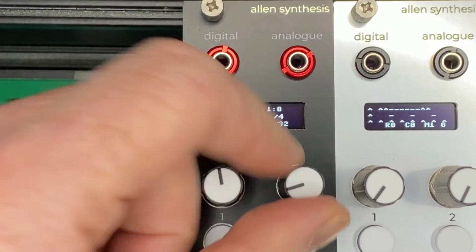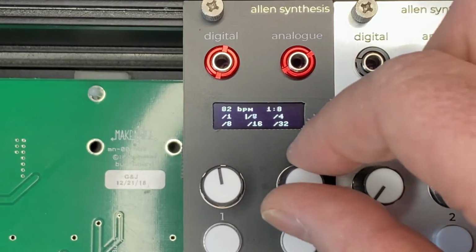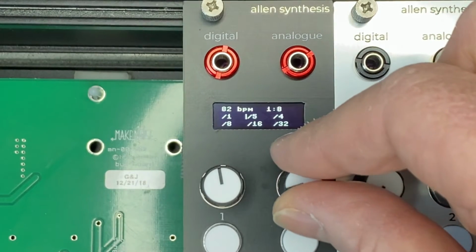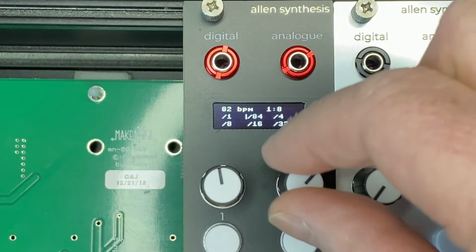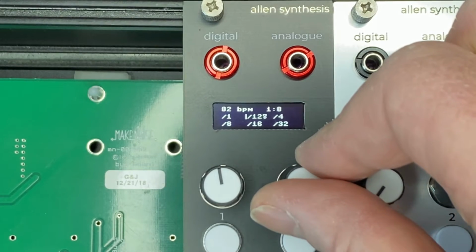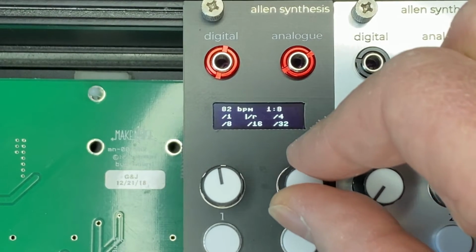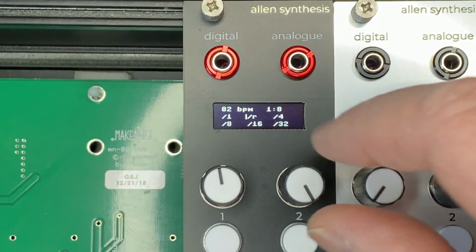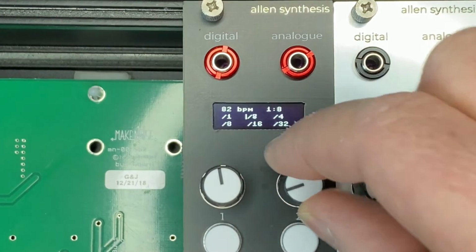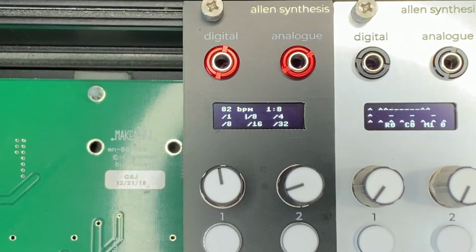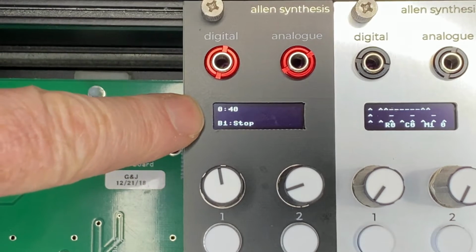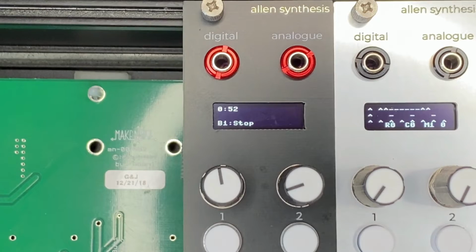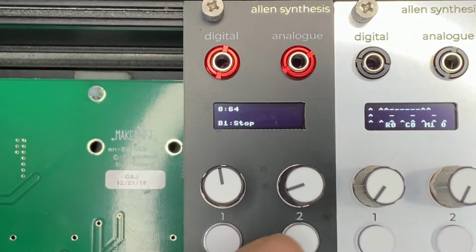So we can see that it supports divided by 1 all the way up to 128, and then the final option is R for a random output. And once we've changed the settings, we can just press either button or press B2 for example to go back to the start. And here we can see it's running and we're showing the second screen. We can alternate through screens using B2.